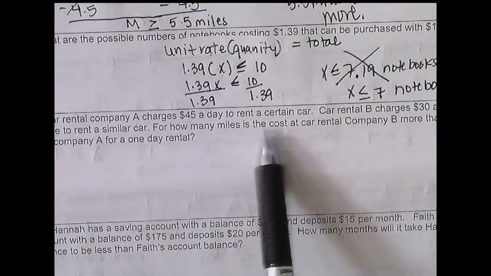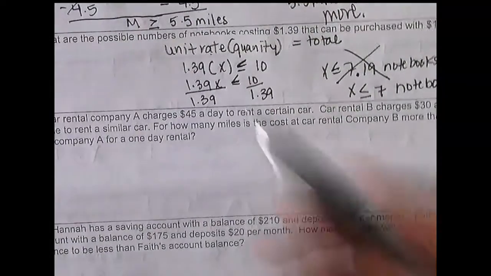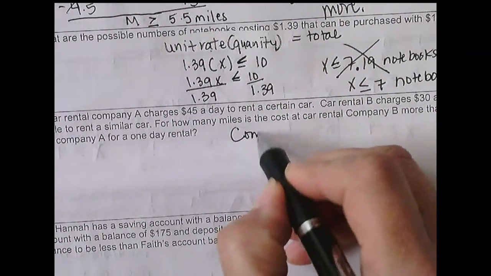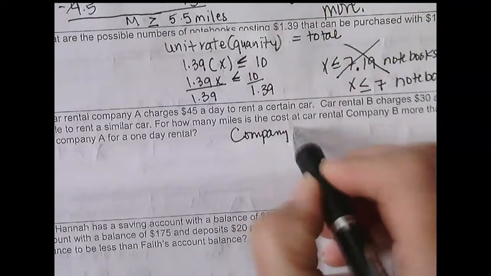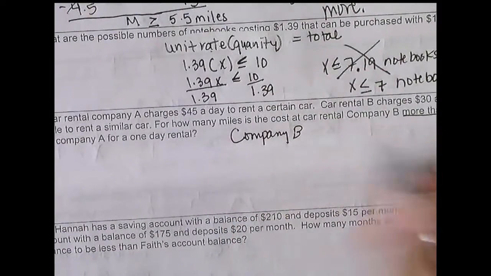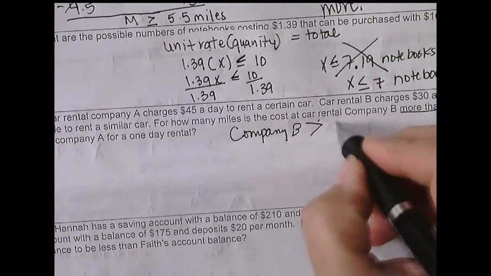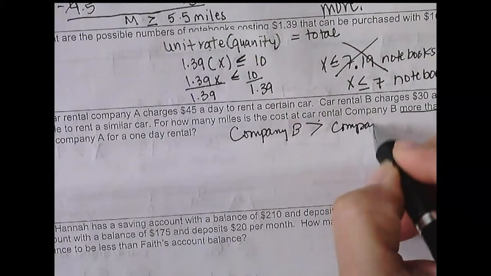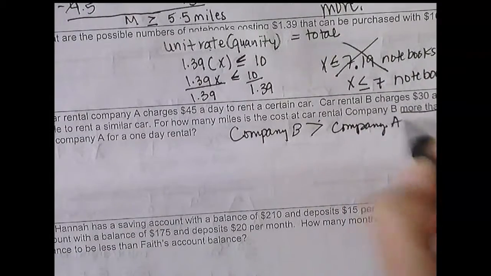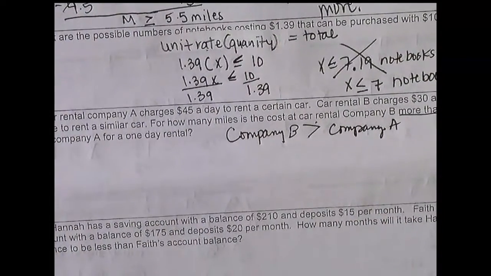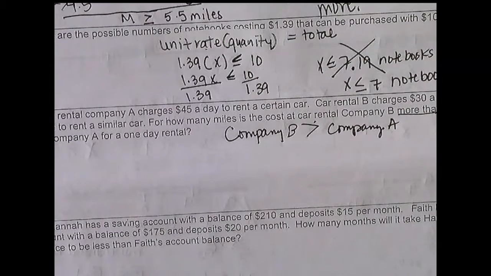For how many miles is the cost of company B more than the cost of company A? You could have abbreviated that. I was just being nice. So company B more than the cost of company A. And it does say for 1 day. And it doesn't say more than or equal to either.